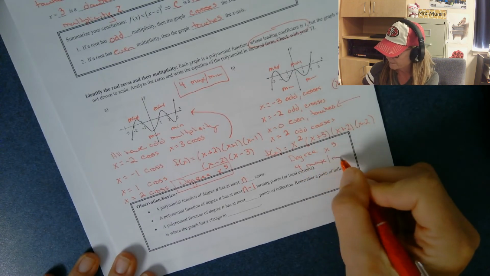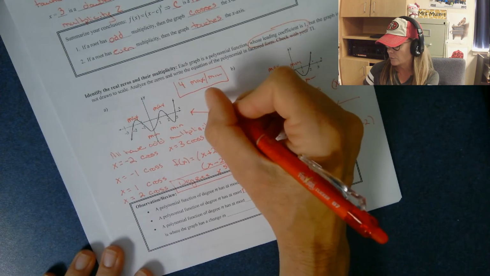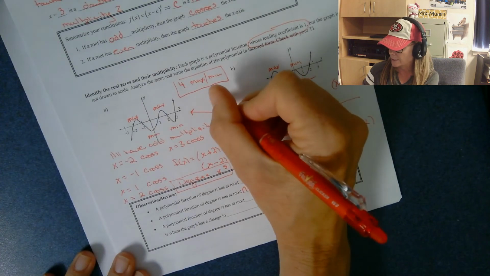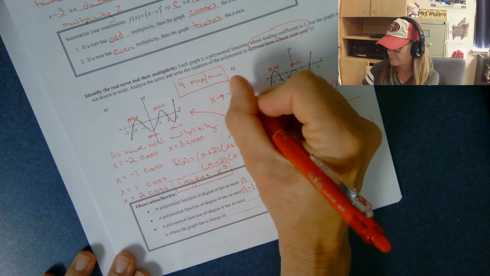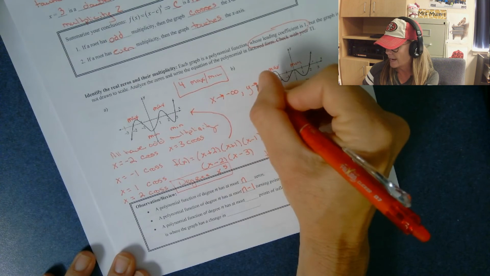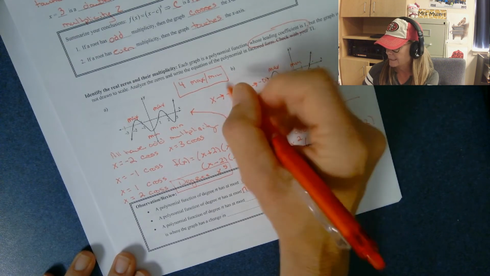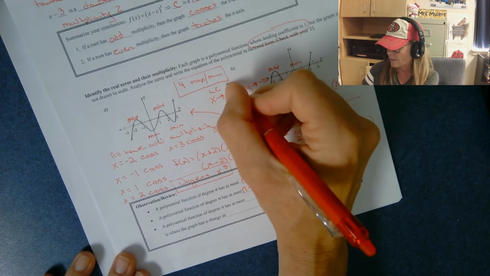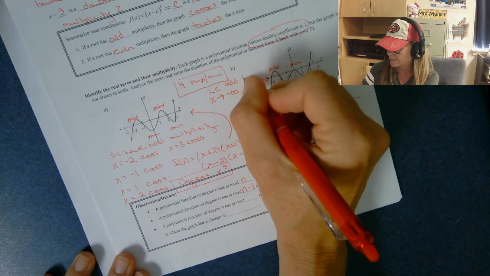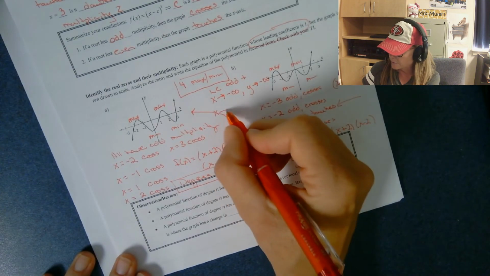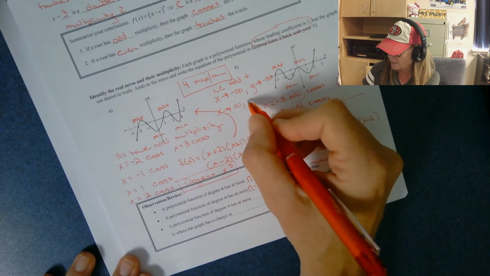Another thing to note, both of these graphs have the behavior from what we learned yesterday. As x goes left, y is going down, and that's true for a leading coefficient of odd, positive. And then as x goes to the right, y goes up.